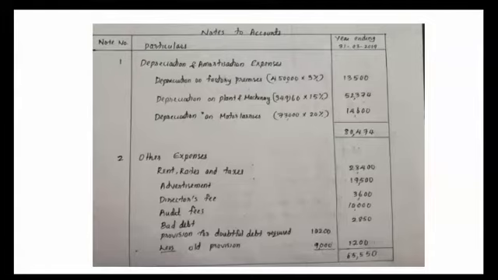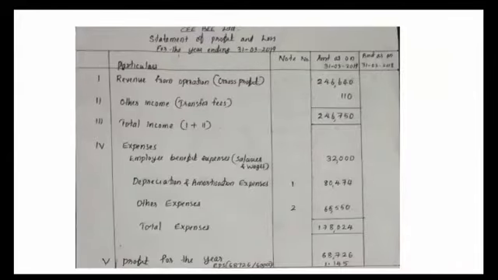When we deduct the old provision from the current year provision, we get the difference 1,200. Then we total the other expenses, and the total equals 65,550.